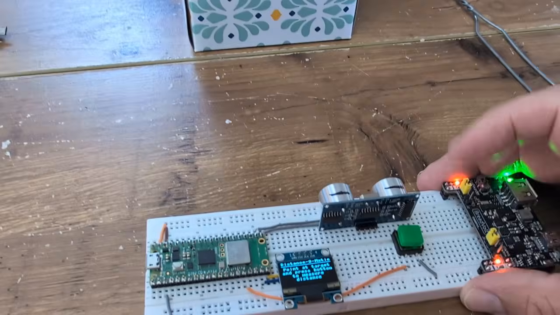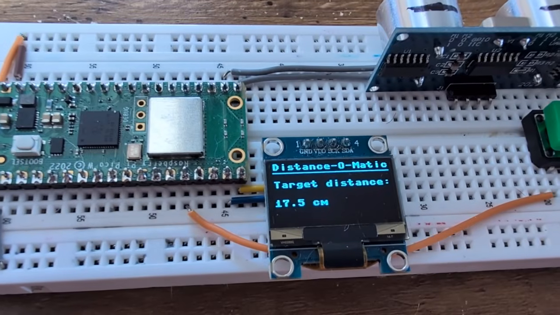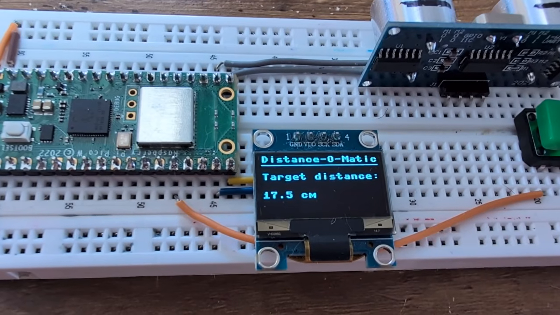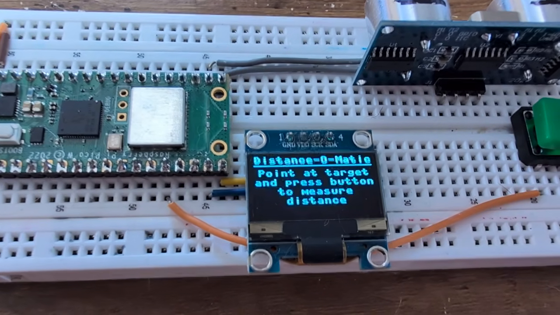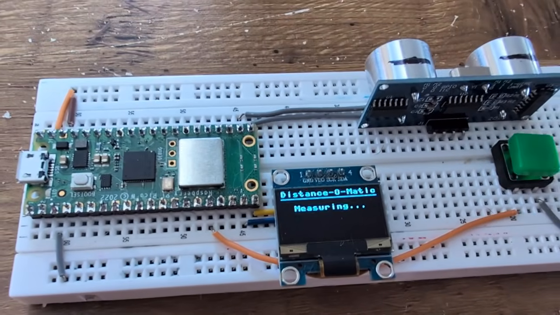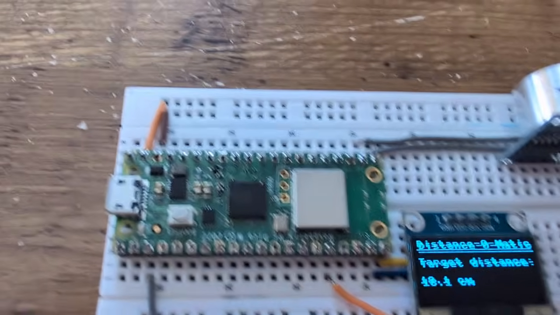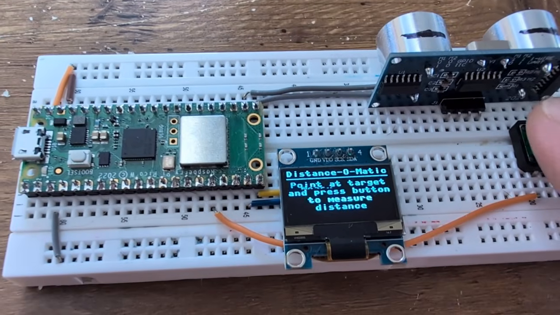So I'll bring it over here where I have a target. I'll press the button. It says measuring, and then it says 17.5 centimeters. It'll pause for 5 seconds and then tell you to point at the target again. So I'll measure it again. This time it says 18.1 centimeters, which is a little unusual. We'll try again.